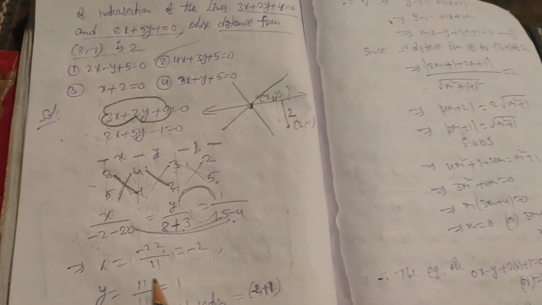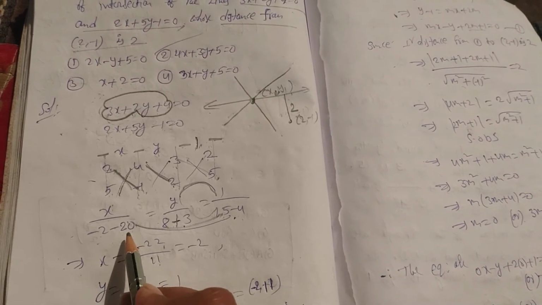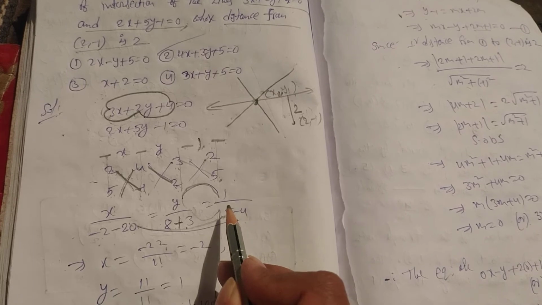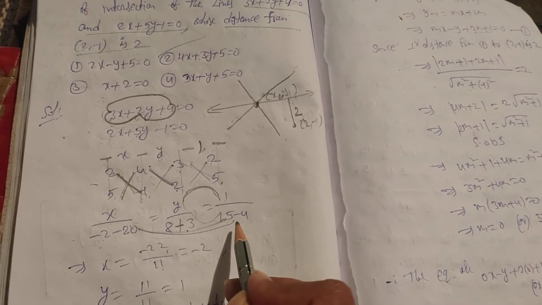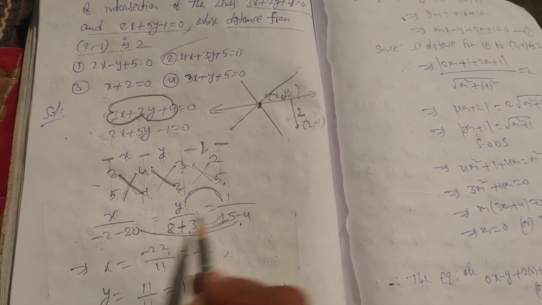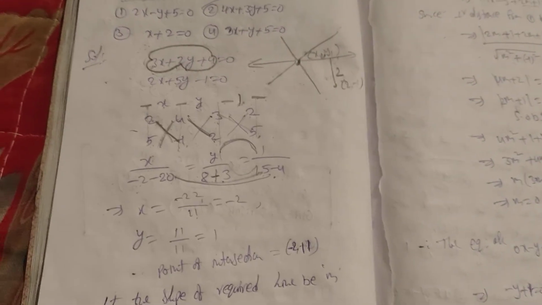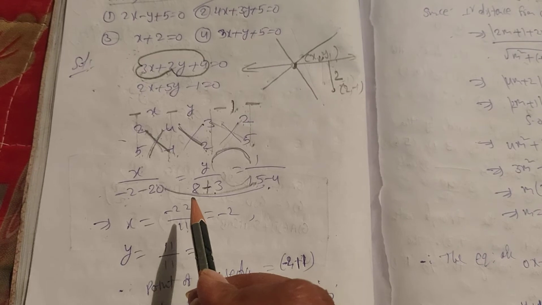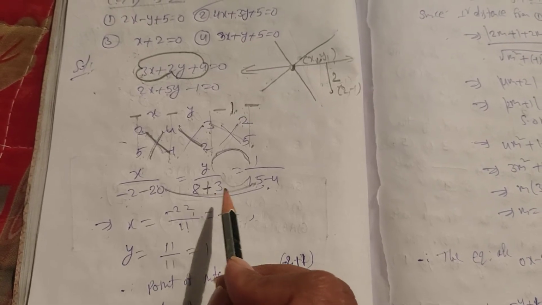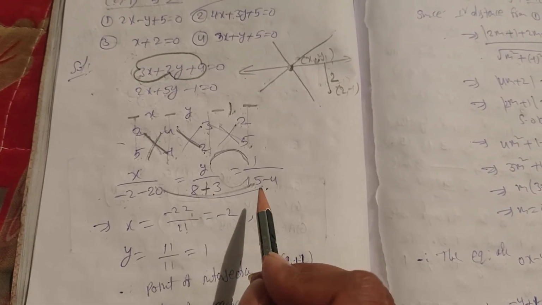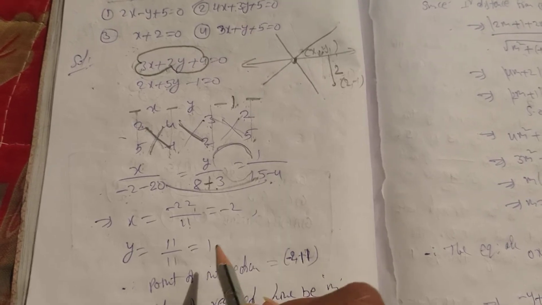Okay. So x by minus 22 is equal to 1 by 15 minus 4, that is 11. So transposing this minus 22 to this side, we have minus 22 by 11. Minus 22 by 11 means minus 2. Next, y by 8 plus 3, that is 11. So y by 11 is equal to 1 by 11. So y is equal to 11 by 11, that is equal to 1.